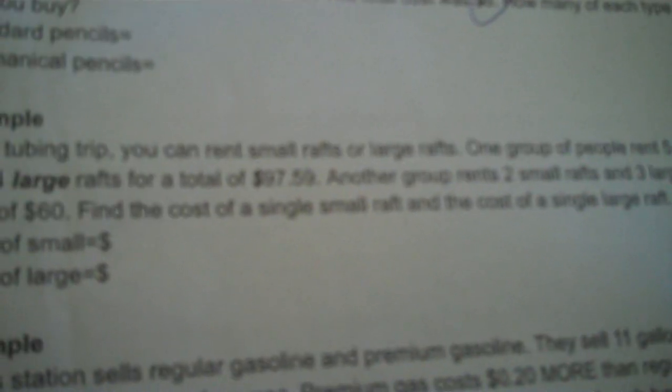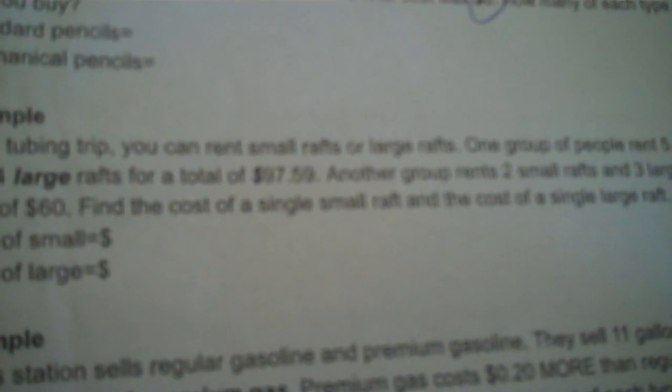Find the cost of a single small raft and the cost of a single large raft. So cost of small, cost of large. Okay, you have 3 units, small, large, and dollars.